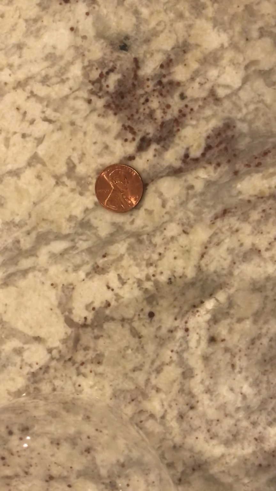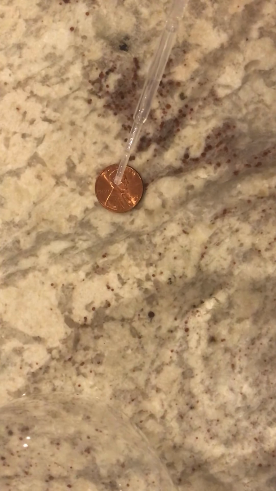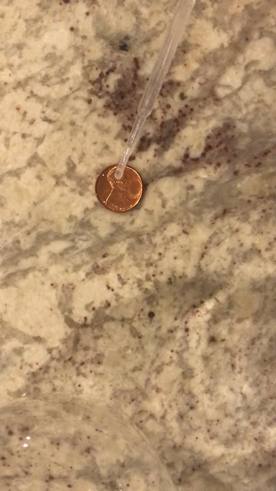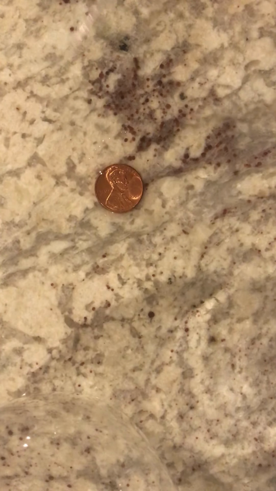So the first thing I'm going to do is the drops on a penny. You wanted to see how many drops of water would stay on a penny until they fell off the side. So I'm going to do the same thing with alcohol. So we'll count 1, 2, 3, and so on up to 25, which is when they fell off.